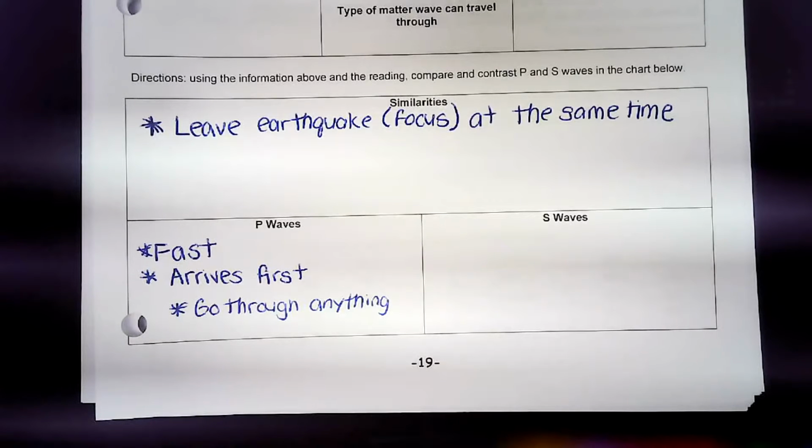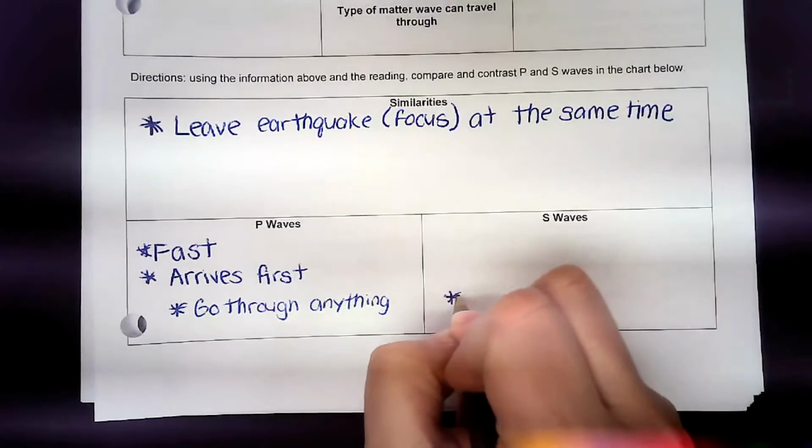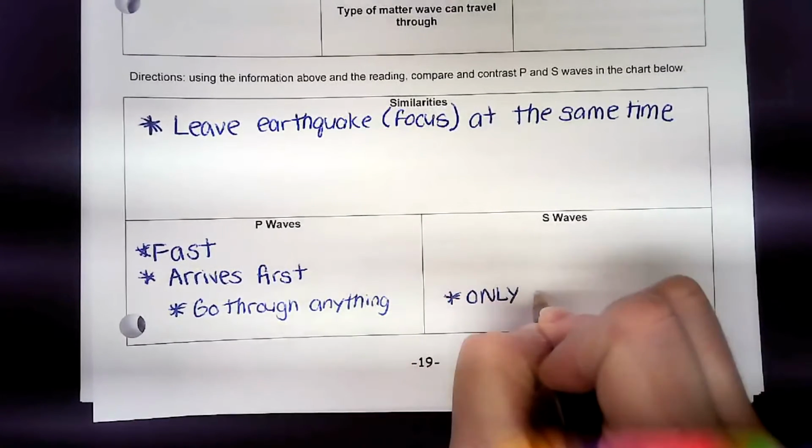When I say go through anything, that's solid, liquid, and gas. The liquid that I'm talking about is not just water. I'm not just talking about oceans or lakes or ponds. I'm also including the liquid layers of the earth. So P waves can go through all of the layers. It doesn't matter what they're made out of. Whereas the S waves, they can only go through solids.